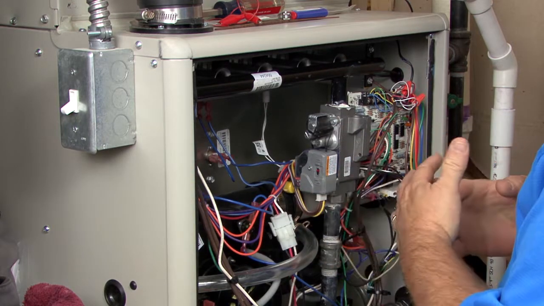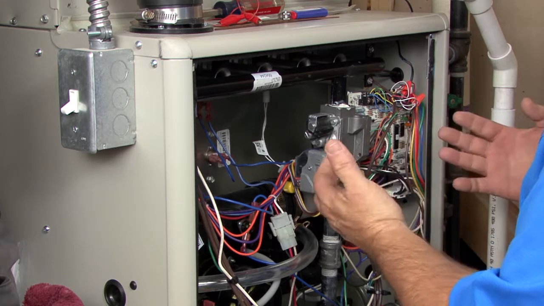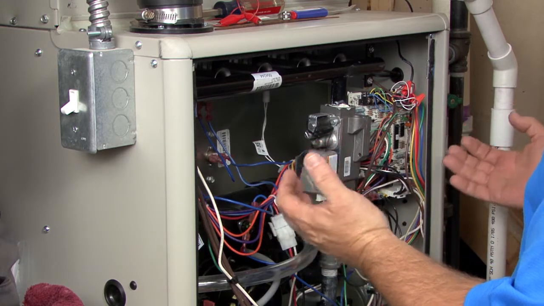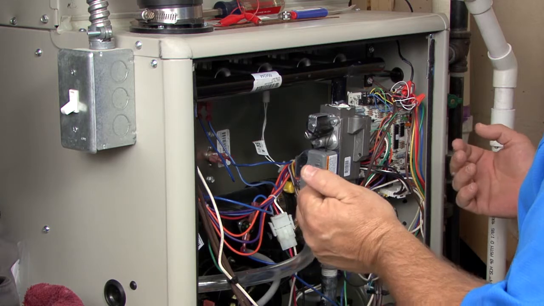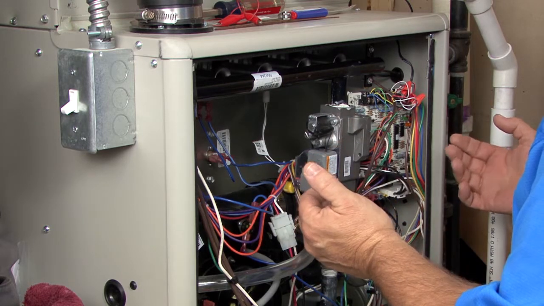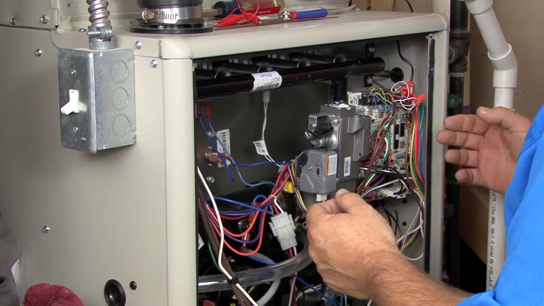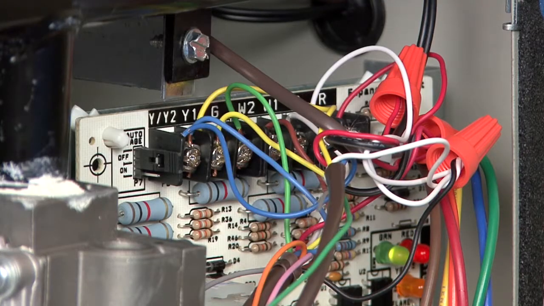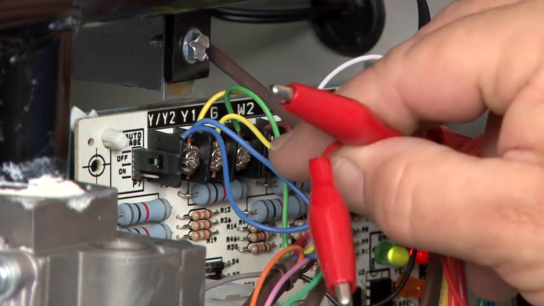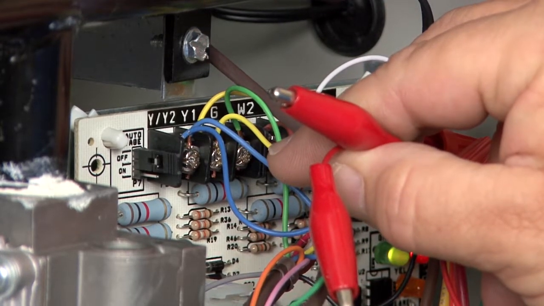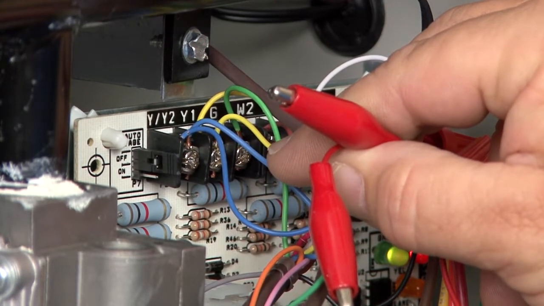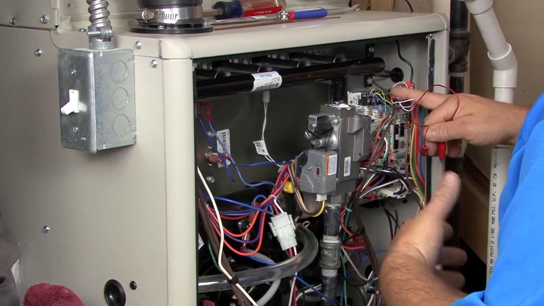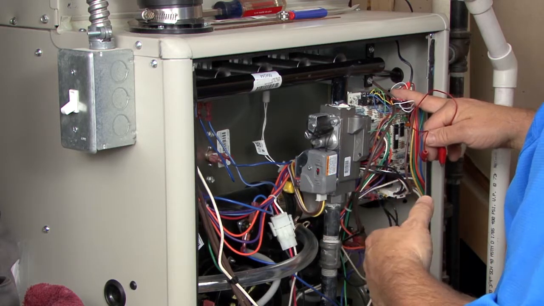And then the next thing I'm going to do is set up the blower. The blower needs to be running at high speed, and most of the time that's going to be cooling speed. So I'm going to use a jumper assembly on the thermostat. I'm going to disconnect the Y and Y2 wires off the control board so I don't run the air conditioner, and put a jumper from R to Y/Y2, because this is a variable speed blower. If I went R to G, I'd only get 50% of the blower speed.